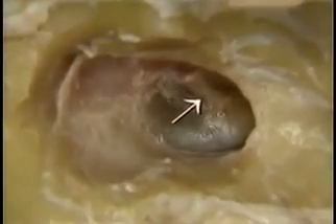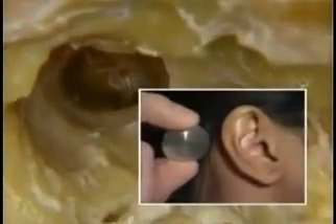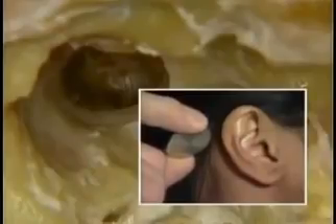The tense part of the tympanic membrane has the shape of a shallow cone. It's drawn inwards by its attachment to the handle of the malleus, which we can just see here. The apex of the cone, where the tip of the malleus is attached, is called the umbo. The tympanic membrane faces downwards and forwards. This is a true lateral view of it. When seen from the side, it's tilted in this plane.